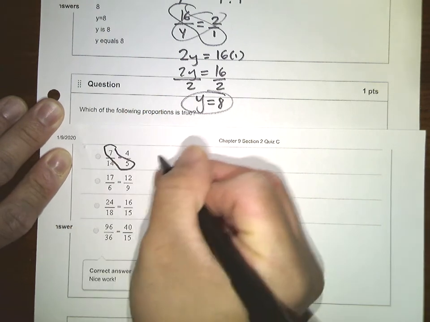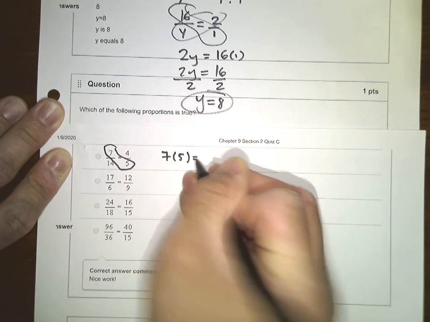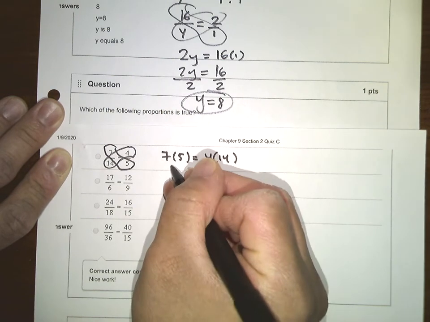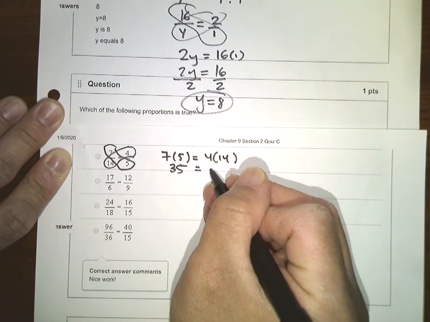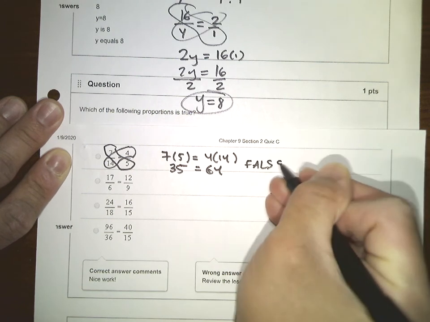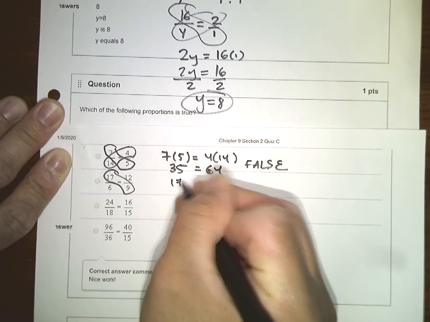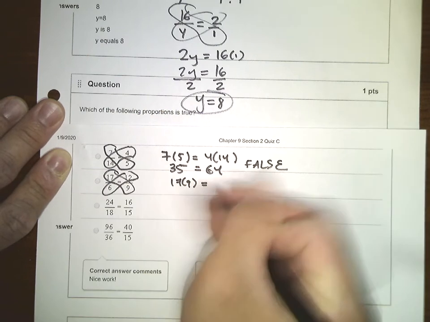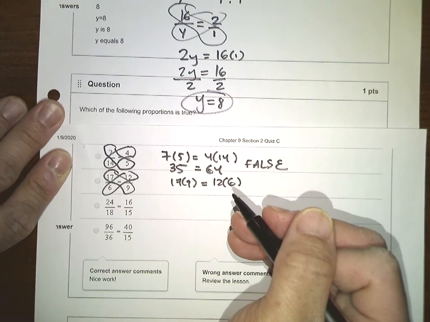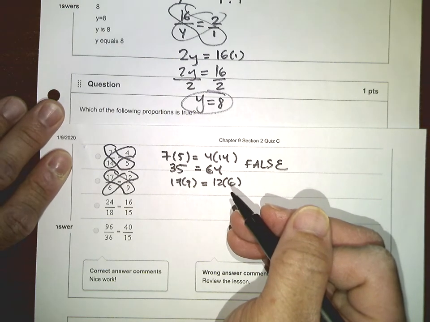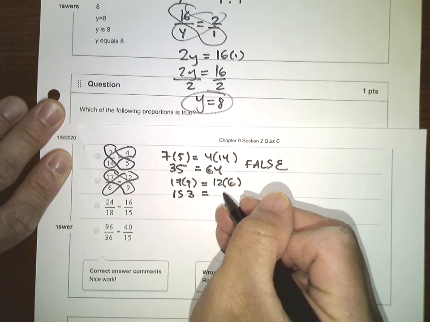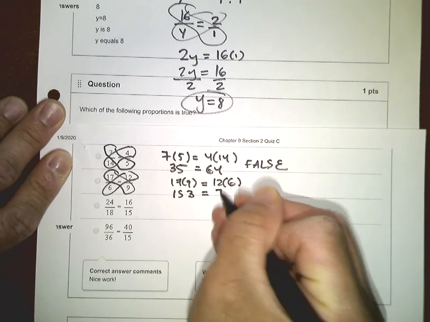So for the first one, I have 7 times 5. Does that equal 4 times 14? Well, 7 times 5 is 35. And 4 times 14, that's 64. So that one is false. The second one, I have 17 times 9. Does that equal 12 times 6? Well, 17 times 9, that is going to be 153. And 12 times 6, that's going to be 72.